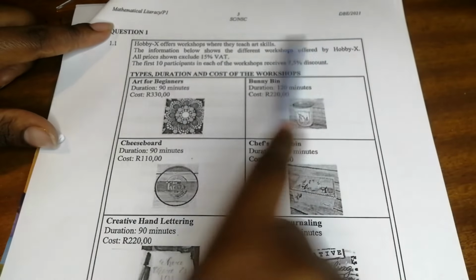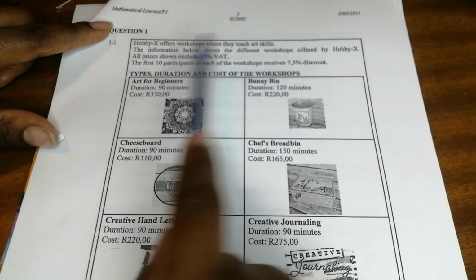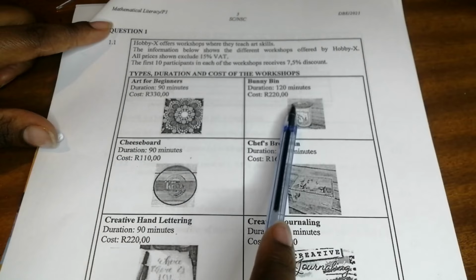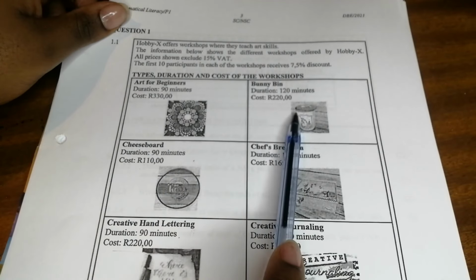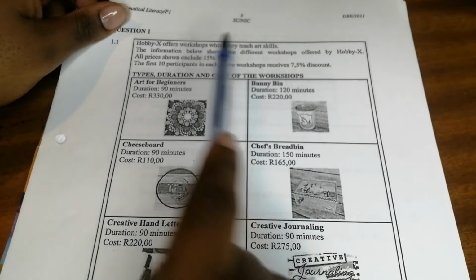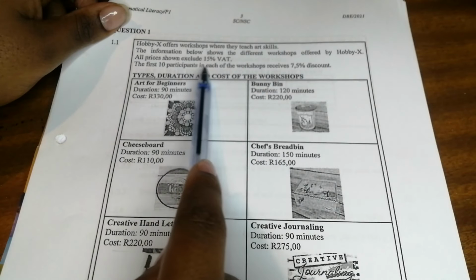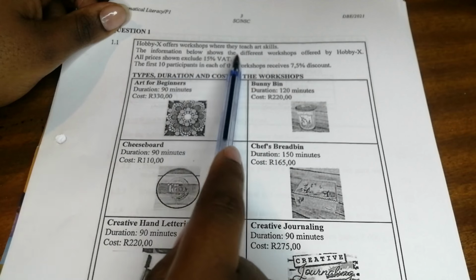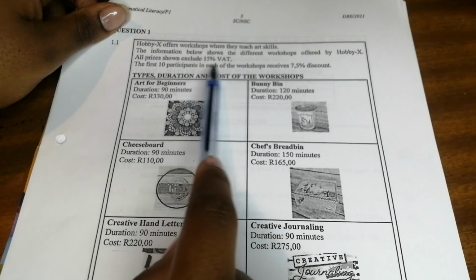So let's just go through what this information is telling us. It tells us that all the prices shown at these workshops do not include the VAT, so it has excluded 15% VAT.